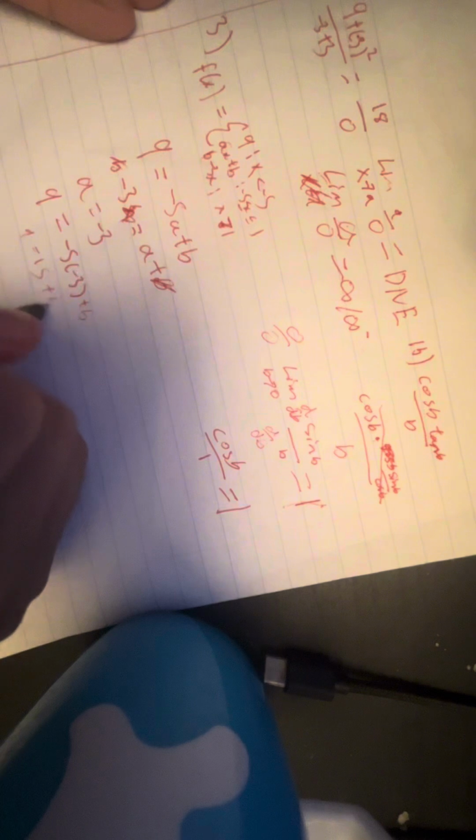Now plug in -3 into this. 9 equals -5 times -3 plus b, and that's just 15 equals 9 plus b, and therefore b is equal to -6. So a equals -3, b equals -6. This is pretty easy. I'm not gonna lie.